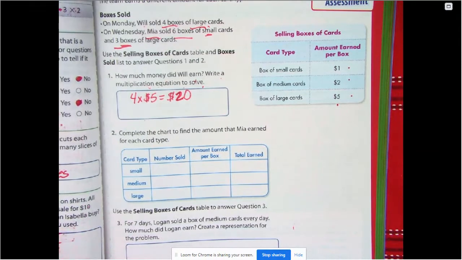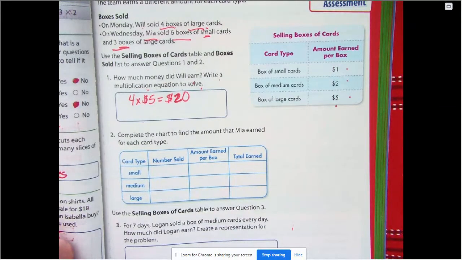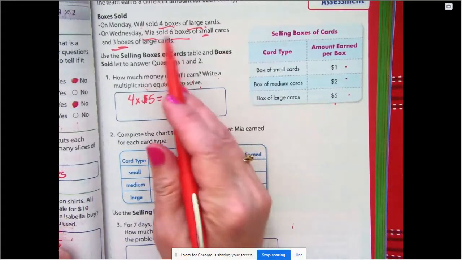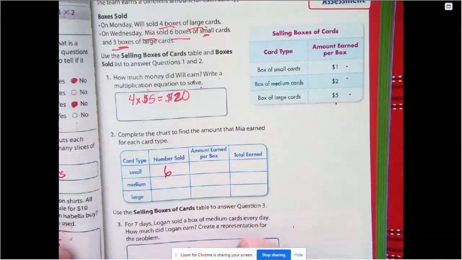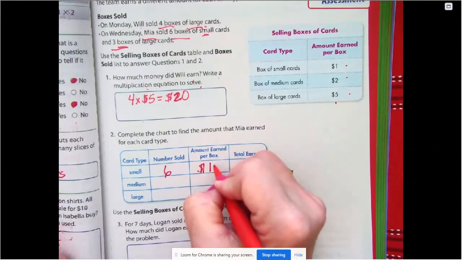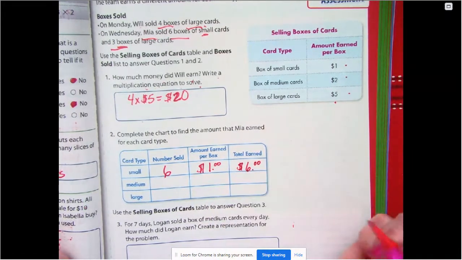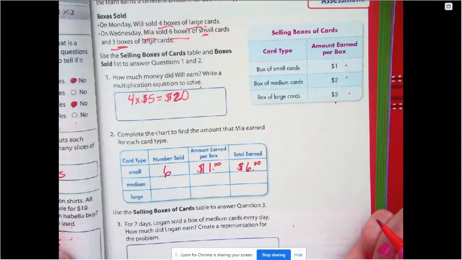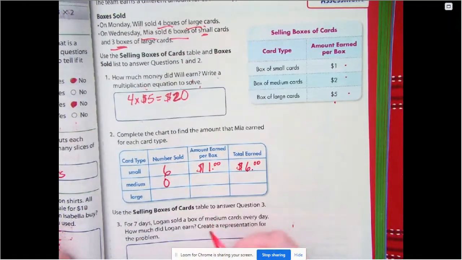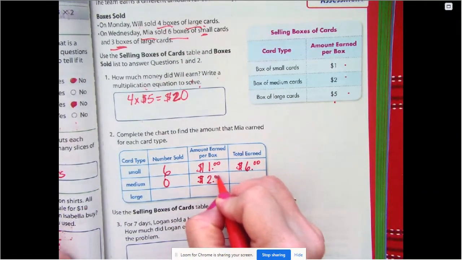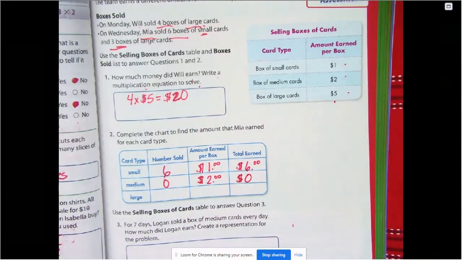So number 2, complete the chart to find the amount that Mia earned for each card type. So she sold 6 small ones, and they're $1 each. So how much did she make? $6. How many mediums did she sell? 0 mediums. How much do mediums cost? They're $2. How much did she earn? 0. She got 0 for that one.